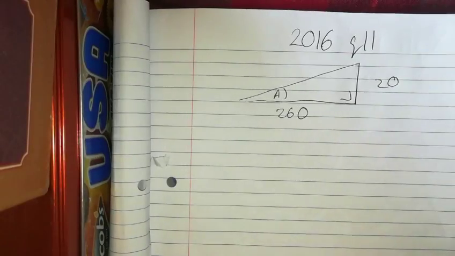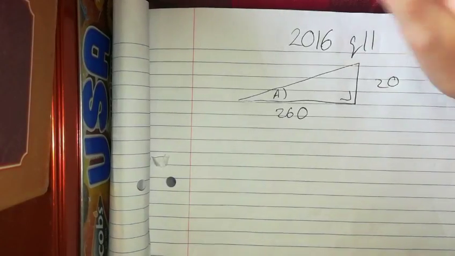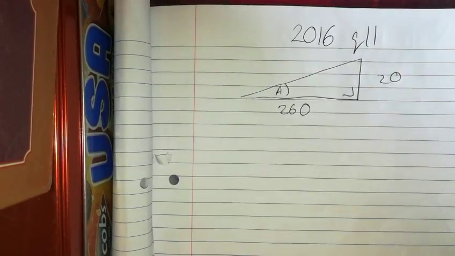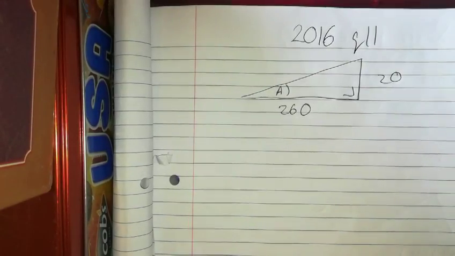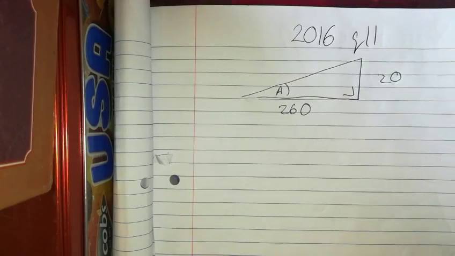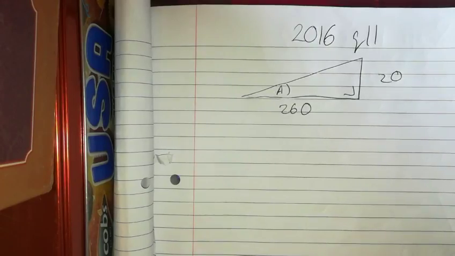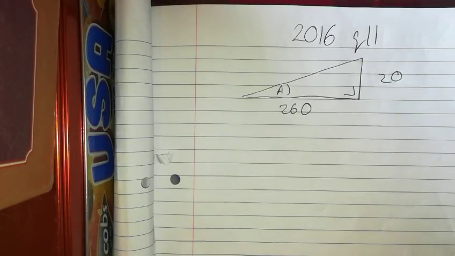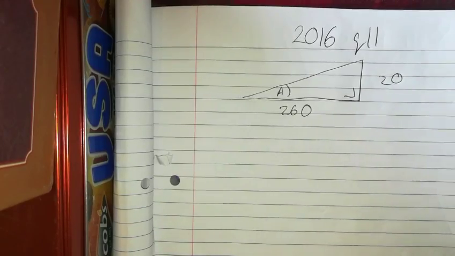Here we have the 2016 Junior Cert Ordinary Level Paper 2, question 11, and we're doing a question on trigonometry. Seamus is making an access ramp for a building. The ramp is in the shape of a right-angled triangle, so I've just drawn the triangle they've given us in the diagram. The lengths of two sides are shown. The angle A is marked. Write down the length of the side adjacent to A.